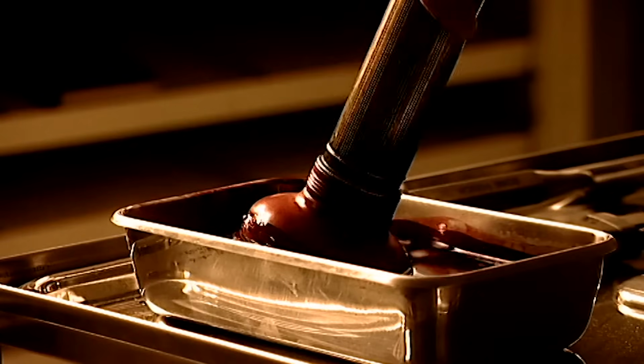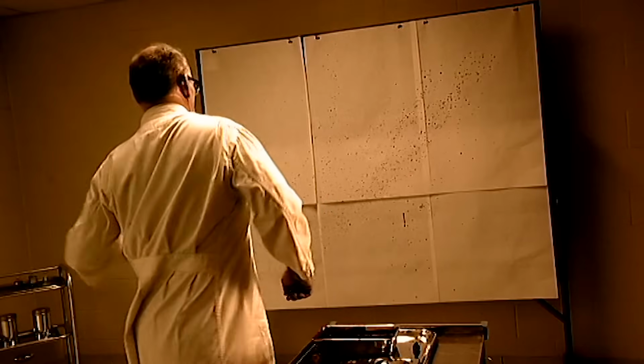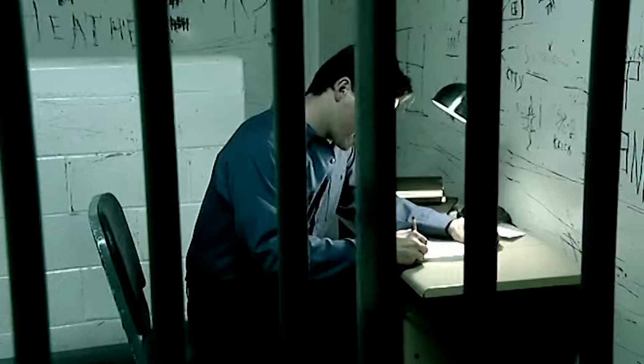These droplets reveal 2 critical new facts. 1, the killer would himself have been covered in blood spatter. Dr. Sam Sheppard was not. 2, the murderer is left-handed. Sheppard is right-handed.